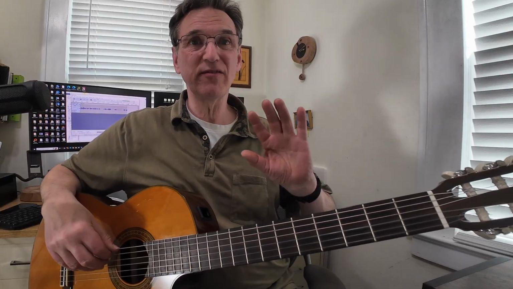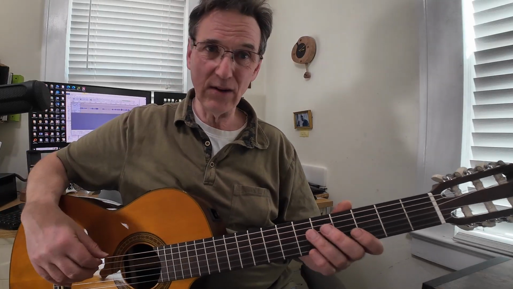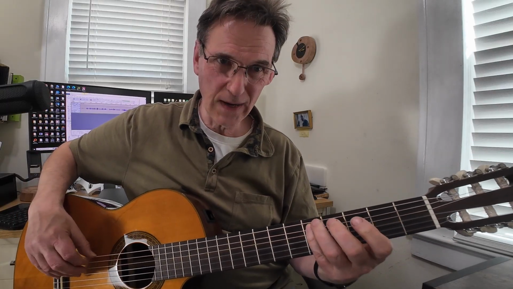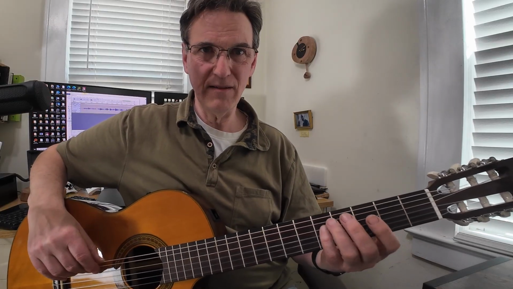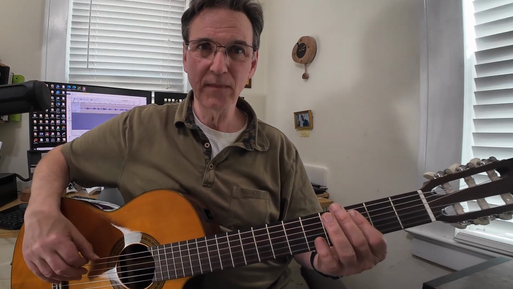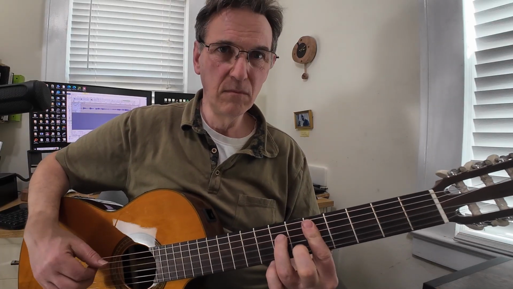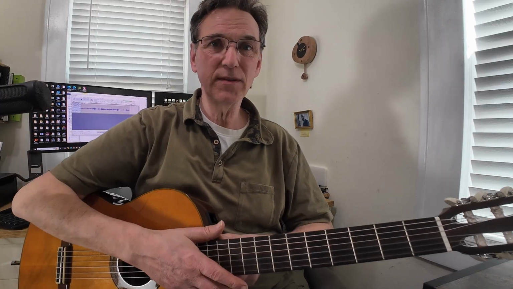There are 2 variations. So the 1-6-4-5, and there's also the 1-6-2-5. Instead of the 4 chord, we're playing its relative minor, which actually turns out to be the 2 chord, right? So we're going 1, 6, 2, 5, and then back to 1, right? So that's a 1-6-2-5.